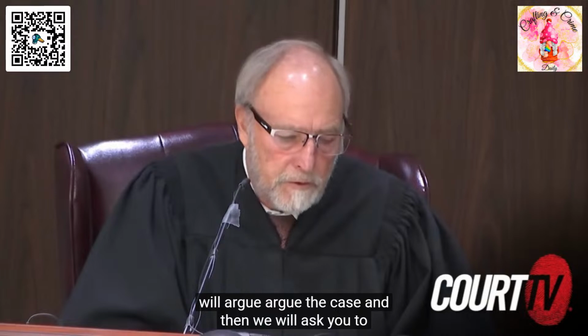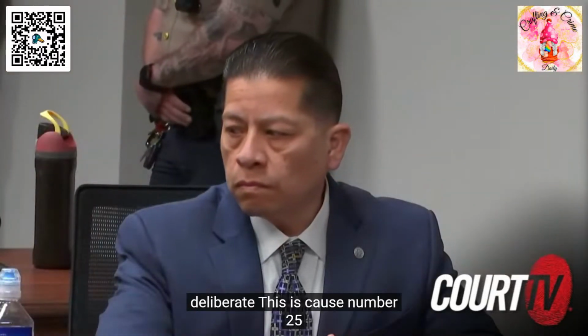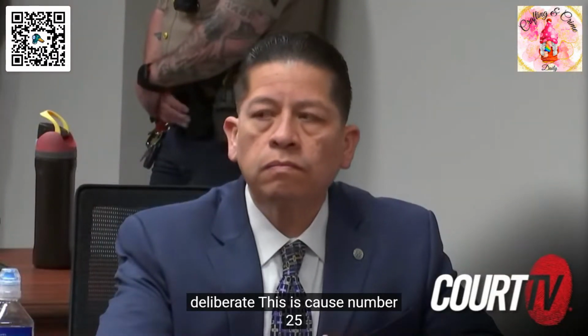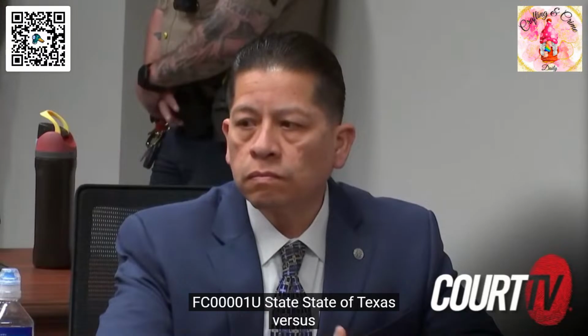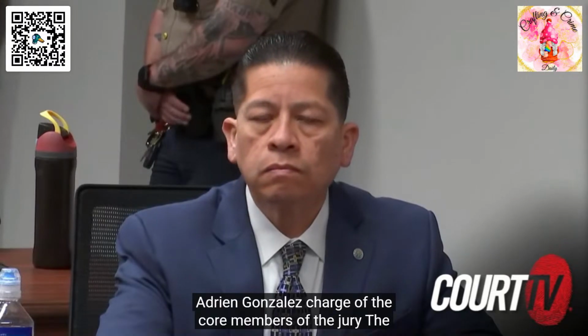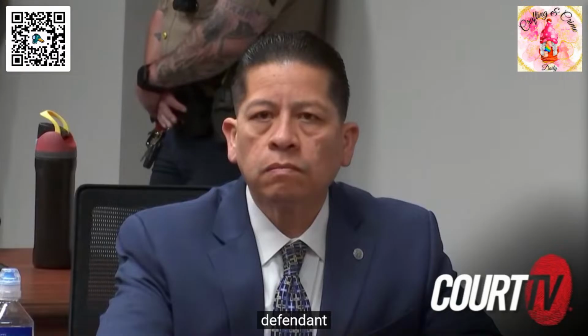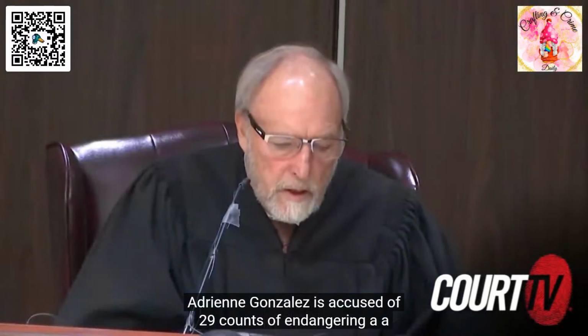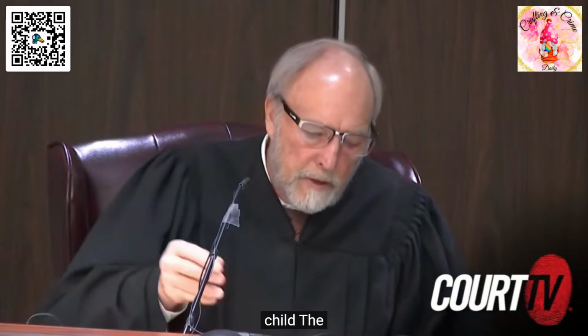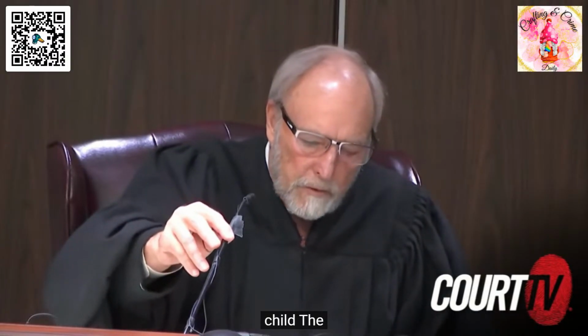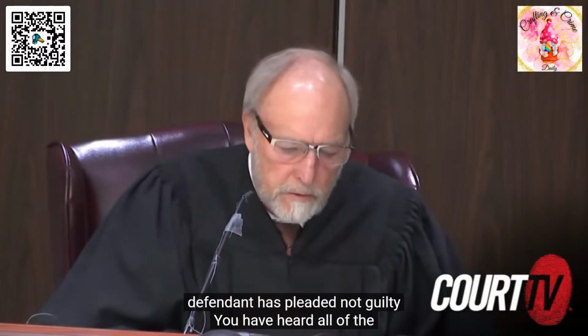State of Texas versus Adrian Gonzalez, charge of the court, members of the jury. The defendant, Adrian Gonzalez, is accused of 29 counts of endangering a child. The defendant has pleaded not guilty. You have heard all of the evidence that will be admitted as to whether the defendant has been proven to be guilty of these offenses in violation of the Texas Penal Code.